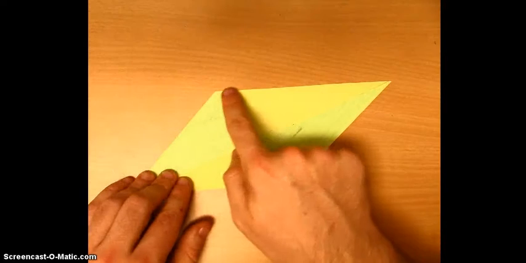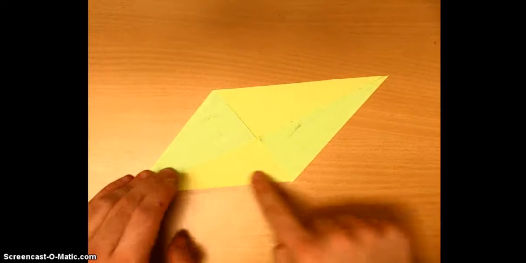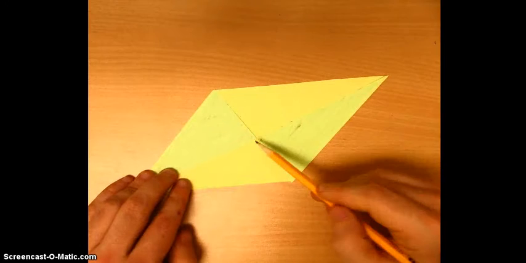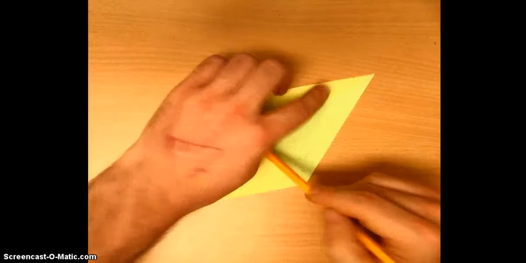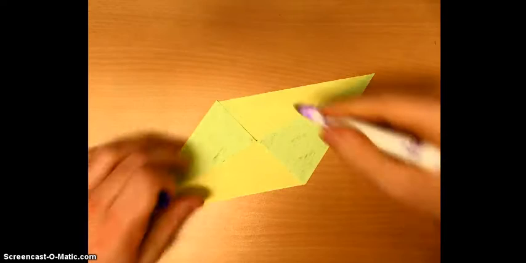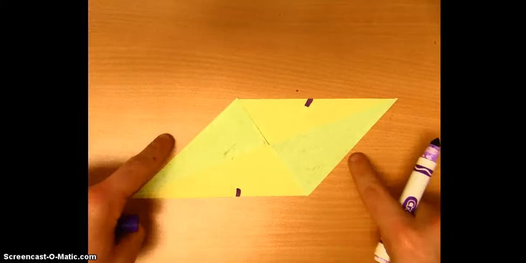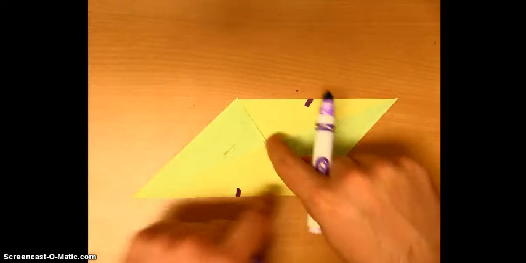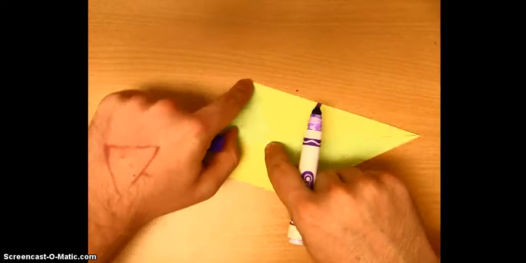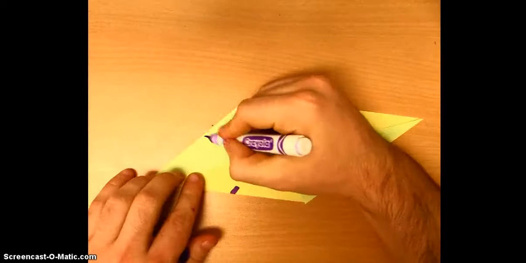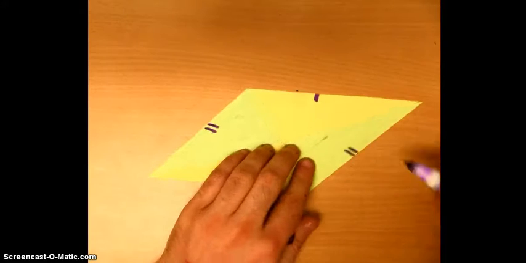For example, take a look at this top edge and this bottom edge. If I just rotate this 180 degrees, it's clear that those sides are congruent by rotational symmetry. In addition, these green edges here, if I rotate this, are also congruent by rotational symmetry. So I'll mark those as well.